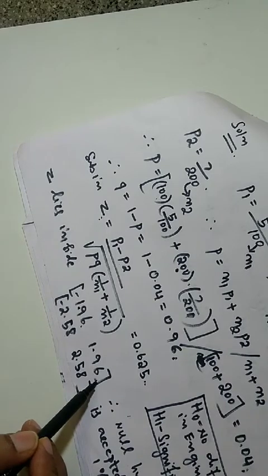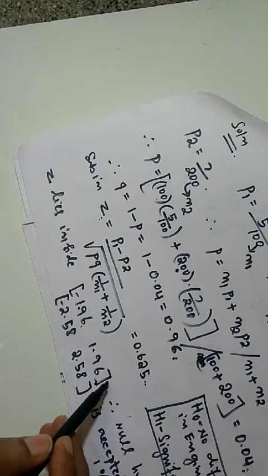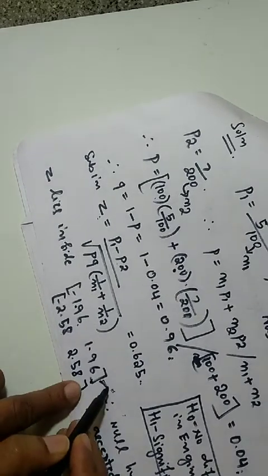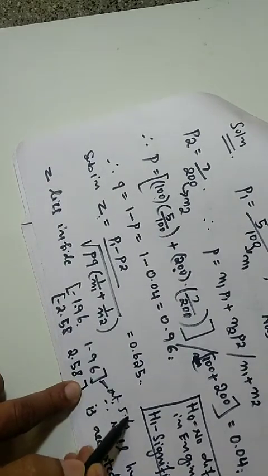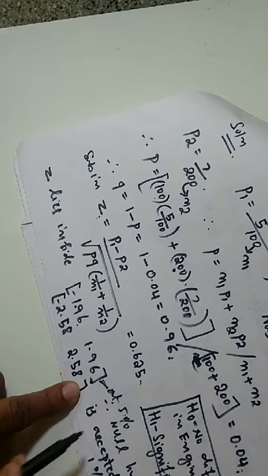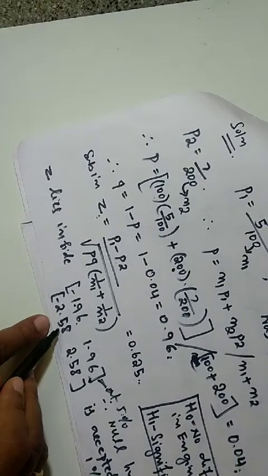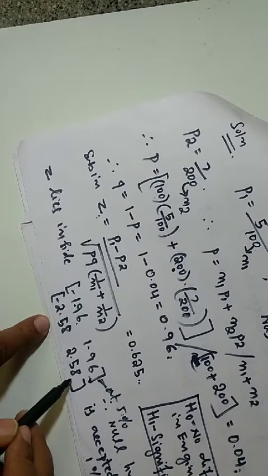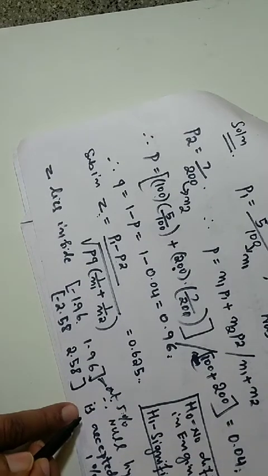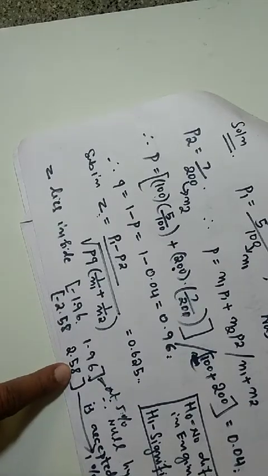Since Z lies inside the interval minus 1.96 to plus 1.96 at 5% level, observe, at 5% level, the null hypothesis H naught is accepted. Since Z also lies inside the interval minus 2.58 to plus 2.58, the null hypothesis is accepted even at 1% level also, right?